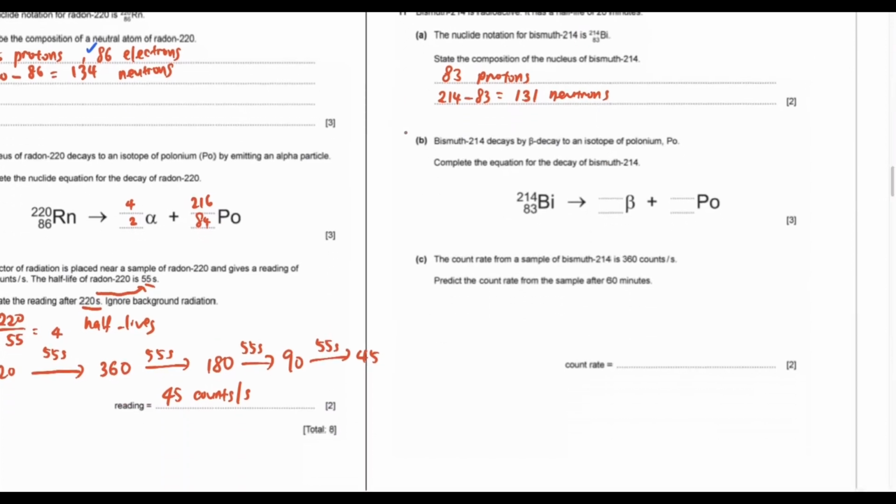Now we look at part B. Bismuth 214 decays by beta decay to an isotope of polonium. So you know beta is 0, minus 1. Then you have to know after beta decay, the proton number increased by 1 from 83 to become 84 because a neutron changed into a proton. Nucleon number remains the same because the decrease of neutrons by 1 unit is replaced by the formation of 1 proton. So that's why there is no change at the end.